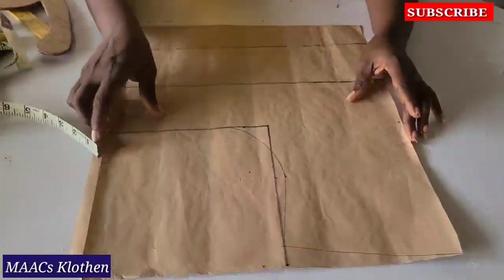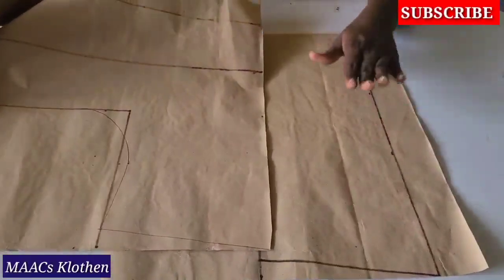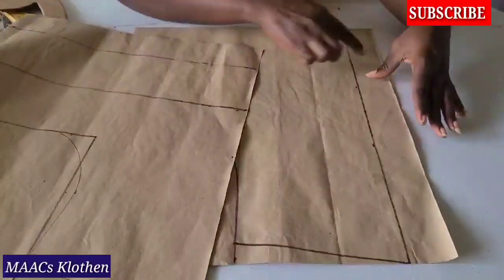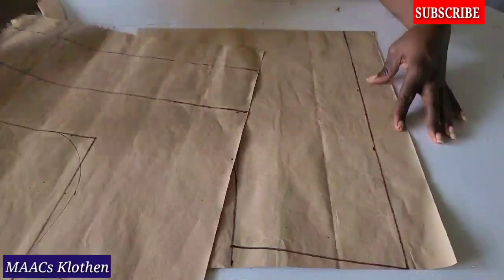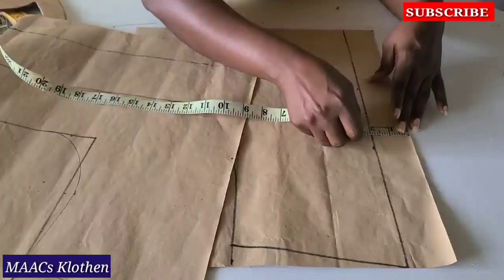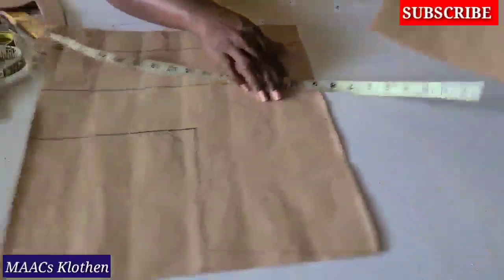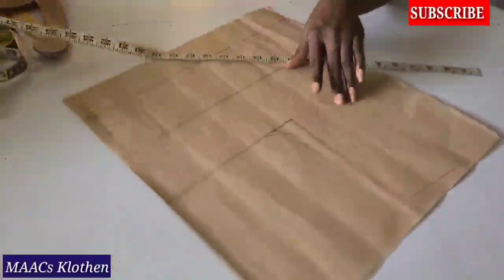Now, the measurements you get for the front is the same thing you cut for the back. But when you come to the back, you're going to measure your zip line. And this is my zip line, the zip line of 2 inches straight down. Okay, so put the back aside and then concentrate on the front.